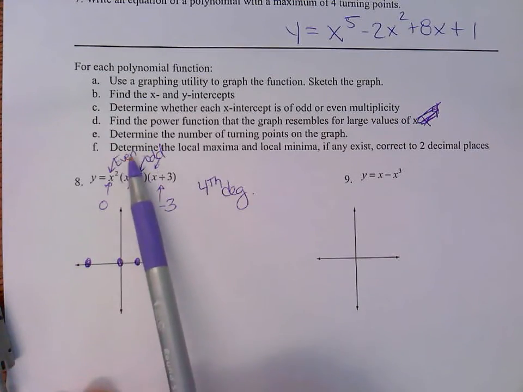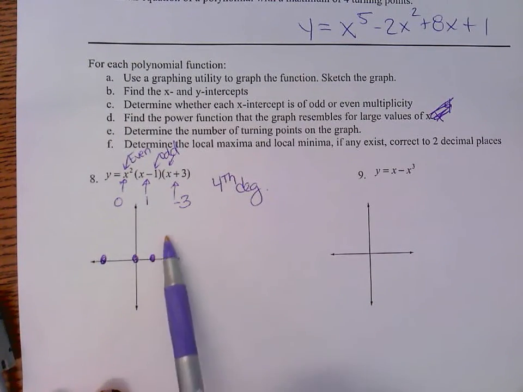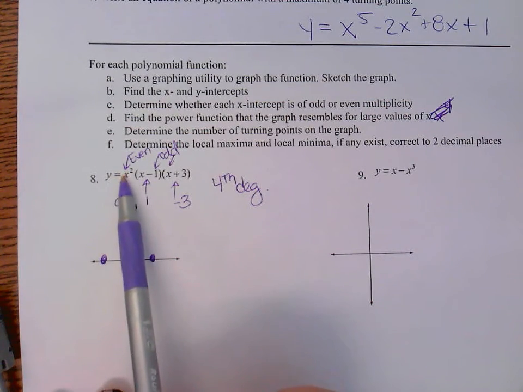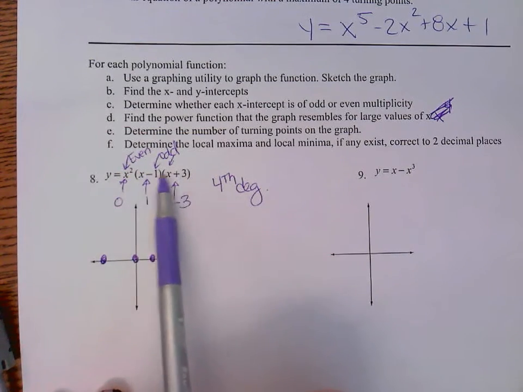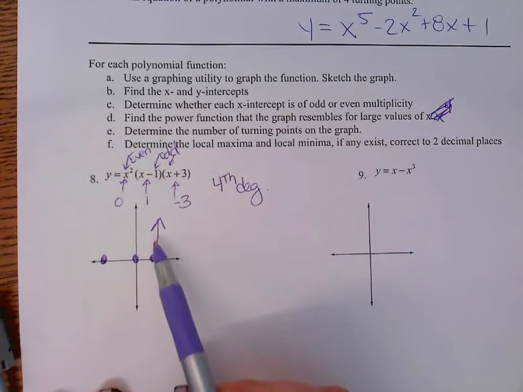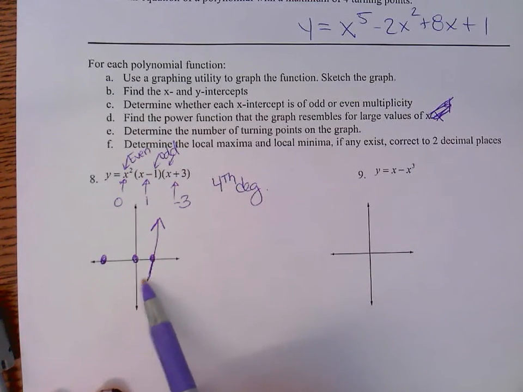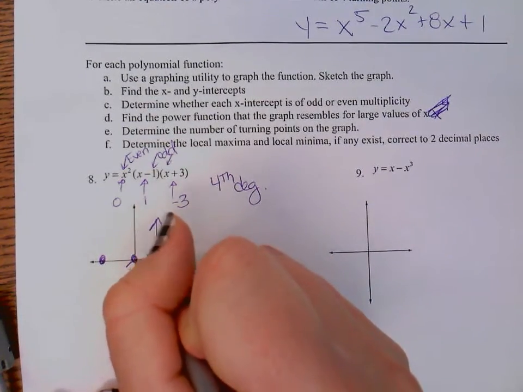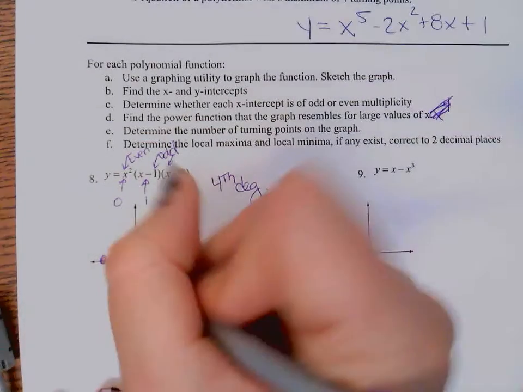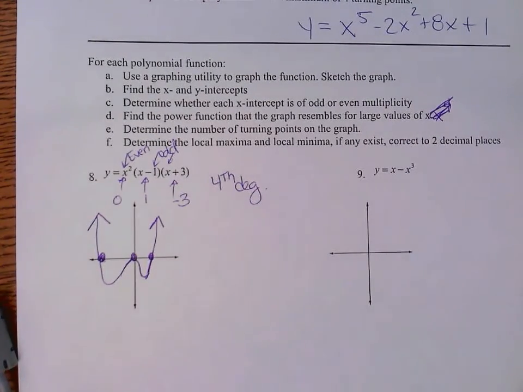And determine the local min and max. The question I did not ask you here was the end behavior. To sketch a graph without a calculator, I need to know what the right side of the graph is doing. Is it going up or down? The leading coefficient is +1, right? That's what's in front of all of this if I multiply out all my x's. So that tells me the right side of the graph would go up. We already said that we would cut through the axis at 1, bounce off the x-axis at 0, and then cut through the axis again at -3. So this is some W-shaped graph.